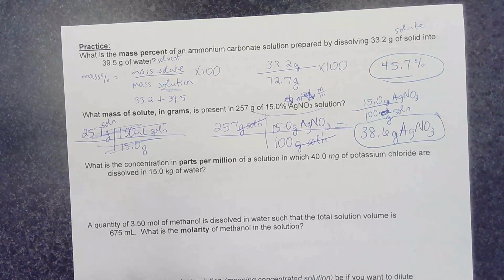Mass over mass times 1 million. Yes or no? Mass over mass times 1 million. It doesn't have to be grams over grams. It doesn't have to be milligrams over milligrams. It doesn't have to be kilograms over kilograms. It just has to be the same unit.